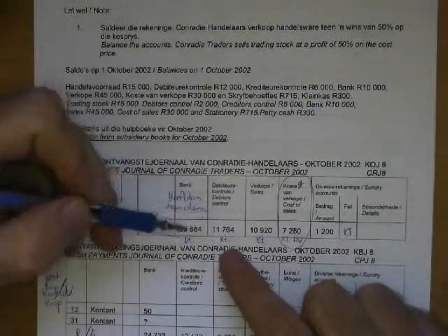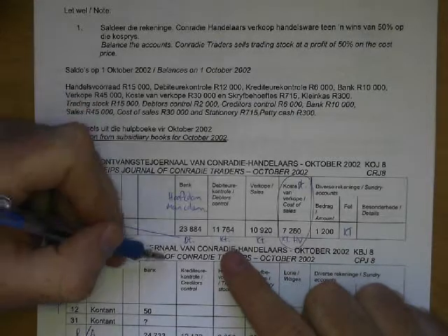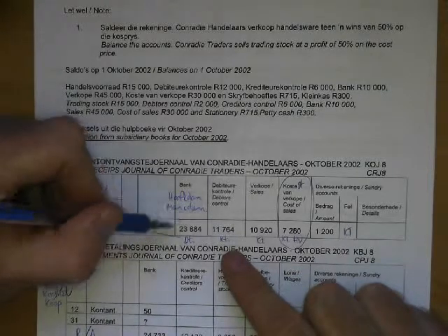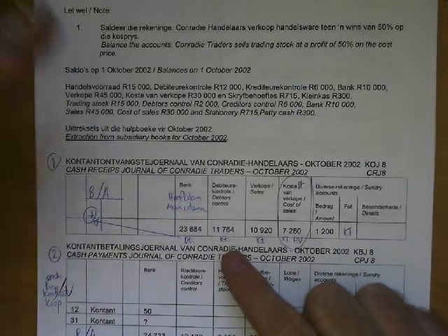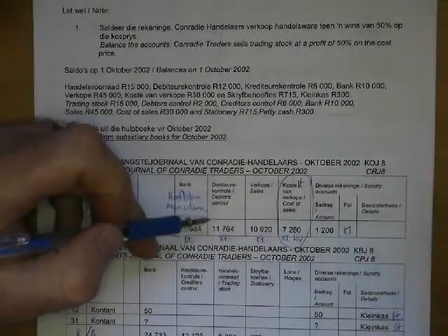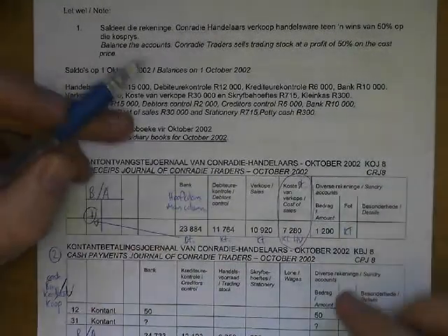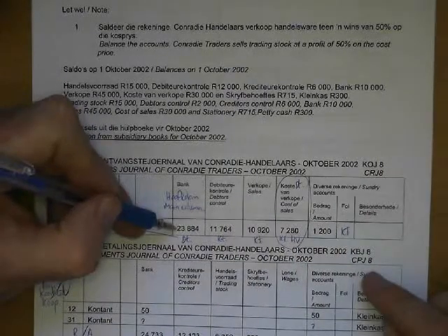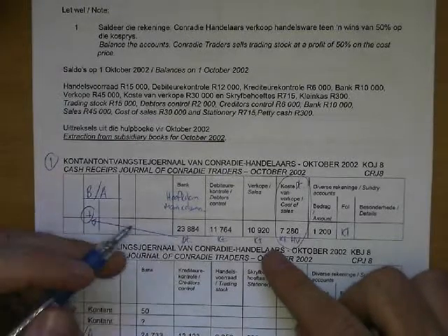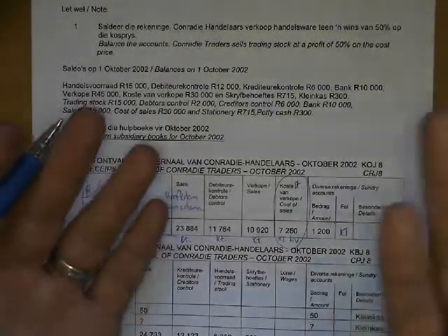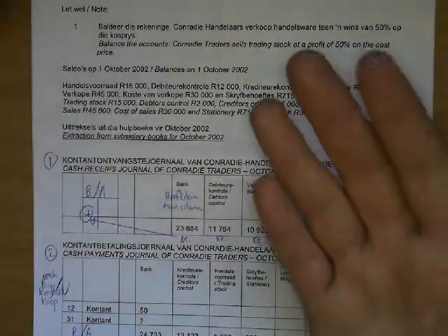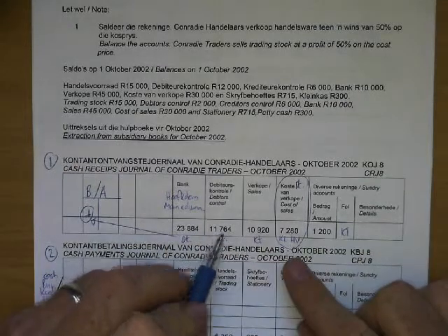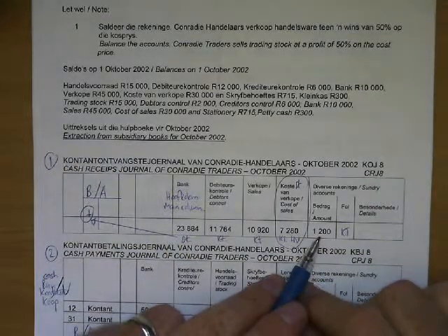Okay, now how it works is, if you put bricks on a lorry, and you put 23,000 kilograms on the one side, then you must also put 23,000 kilograms on the other side. Otherwise, this lorry will topple over or will tip over. Okay, so it's important that you know that you must balance accounts. You must have the same amount on both sides, on the left hand side and on the right hand side. Okay, so this 23,000, that includes the 10,000 and the 1,200.